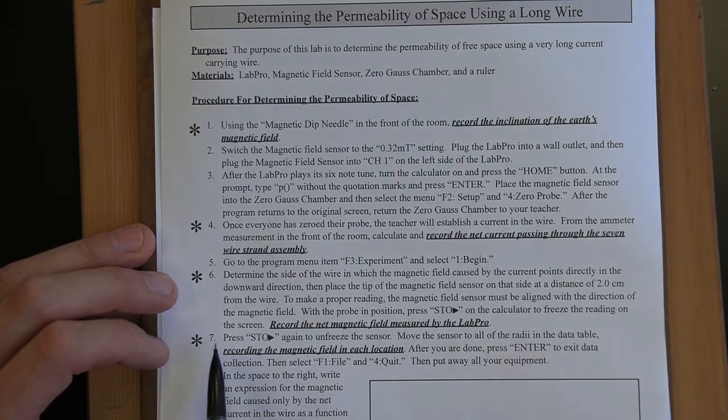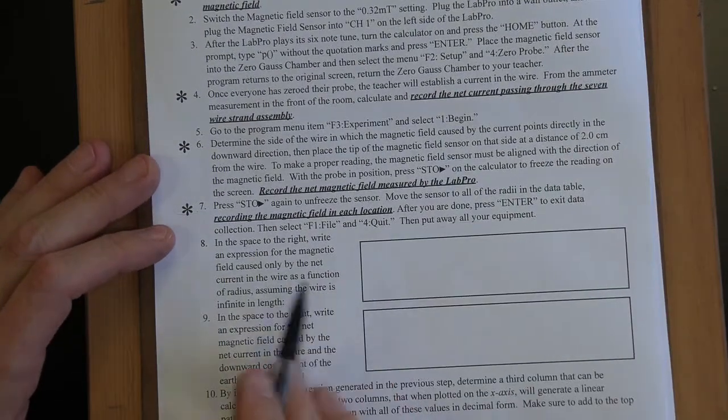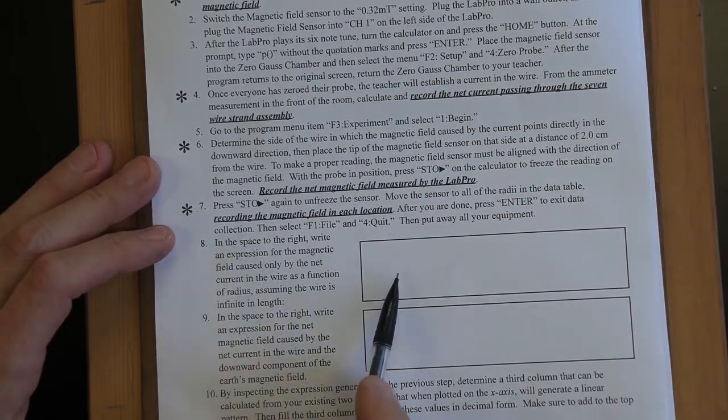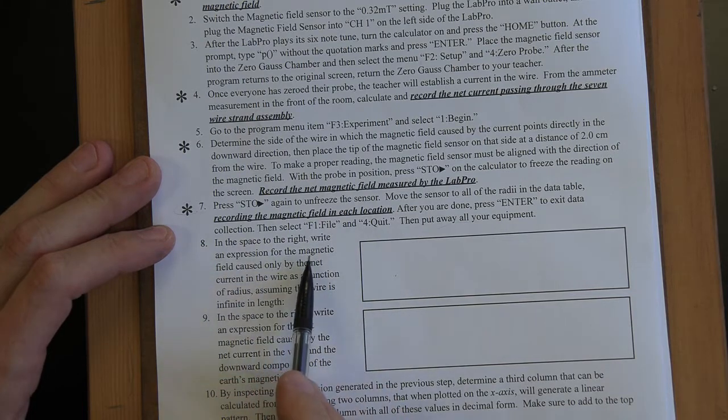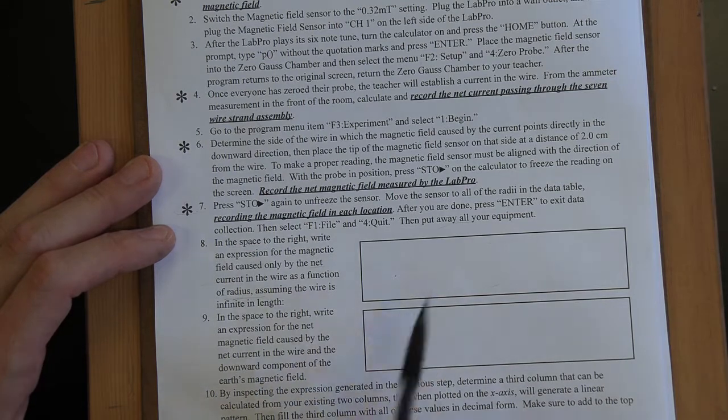At this point, we've done up to step 7. So we're up to step 8 here, and it says in step 8, in the space to the right, write an expression for the magnetic field caused only by the net current in the wire as a function of radius, assuming the wire is infinite in length. The basic formula for the magnetic field around an infinite wire. Go ahead and copy that down now.